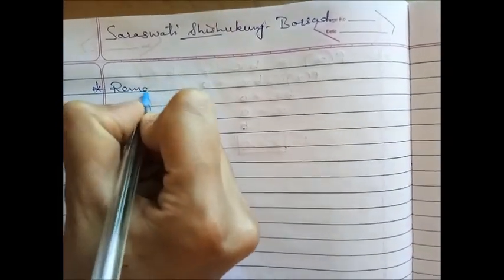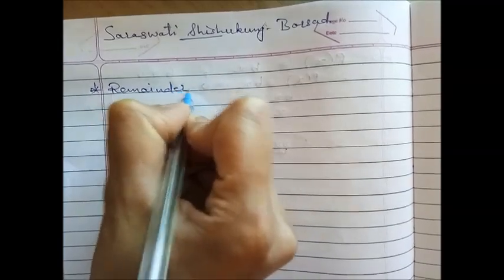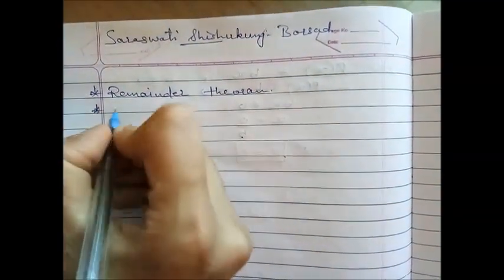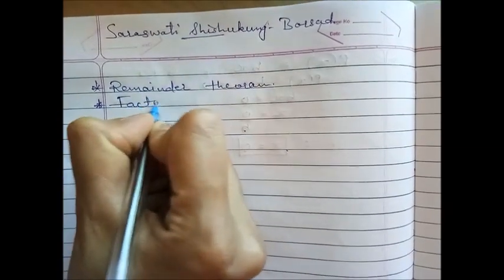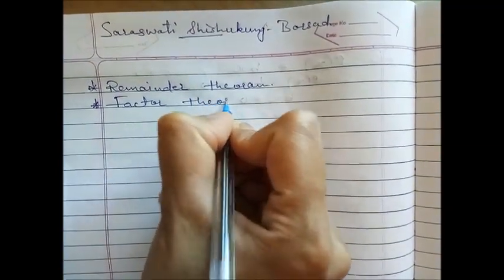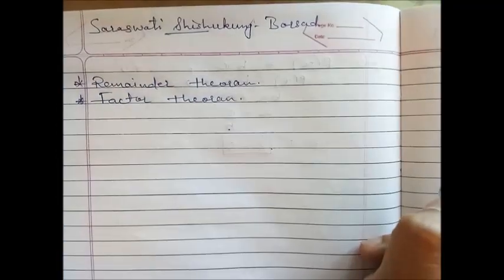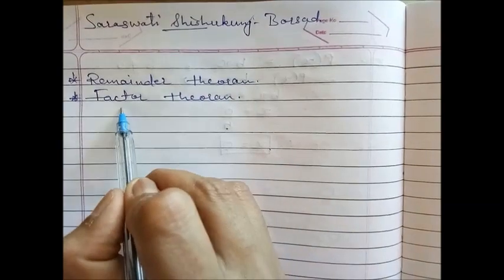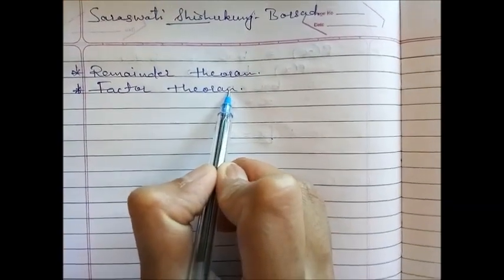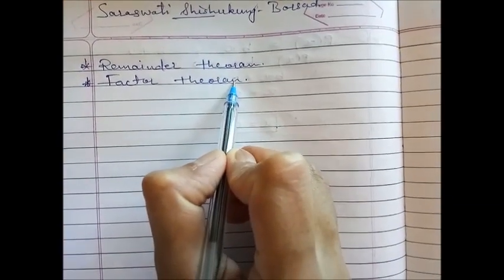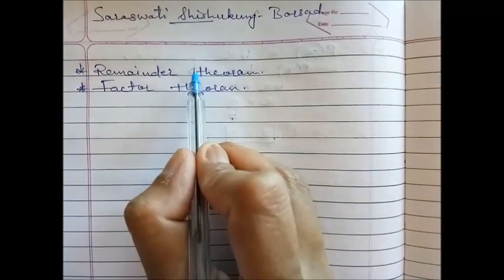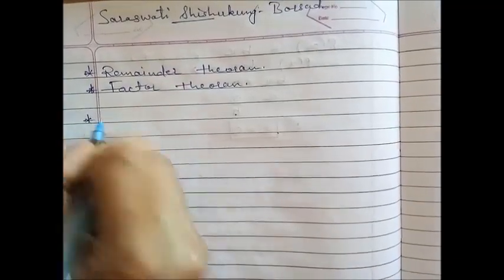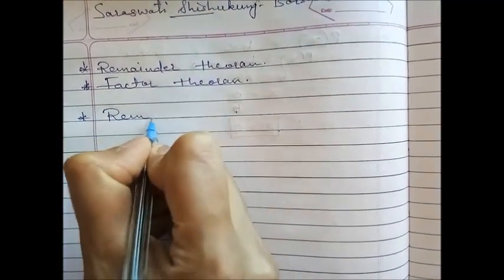remainder theorem and the second one is factor theorem. Right. Now again, today we are going to learn about remainder theorem and factor theorem. If you have learned how to find the zeros of the polynomial properly, then you will be able to understand both the theorems. Right. Let's start with the first one, that is remainder theorem.